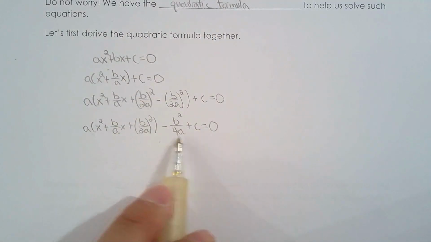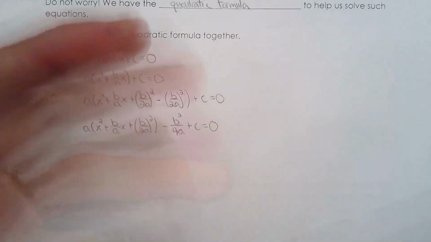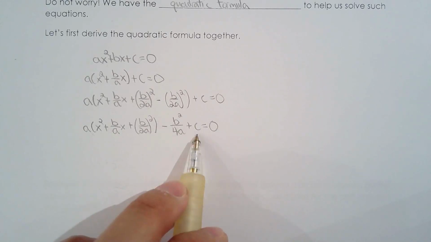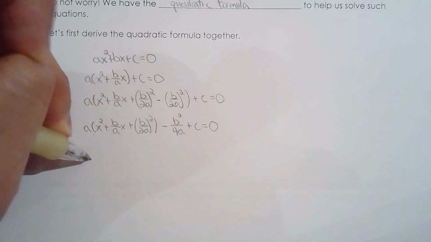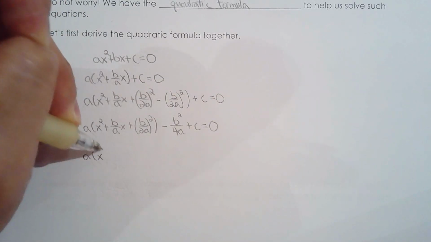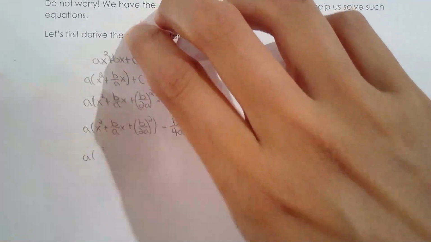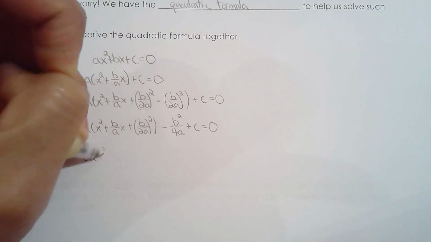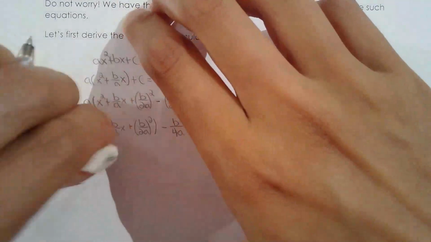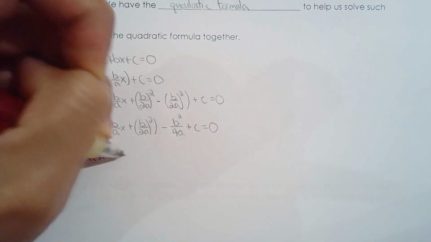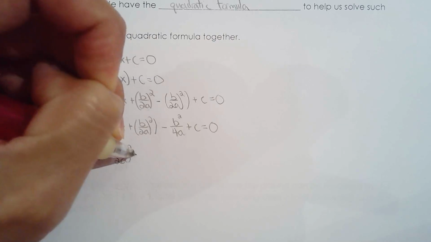I'm going to clean this term up and simplify it. I need a common denominator. This might be tricky, but the lowest common denominator here is 4a, so this should be 4ac in the numerator. And this is a perfect square trinomial. Let's write it as x plus b over 2a, all squared.